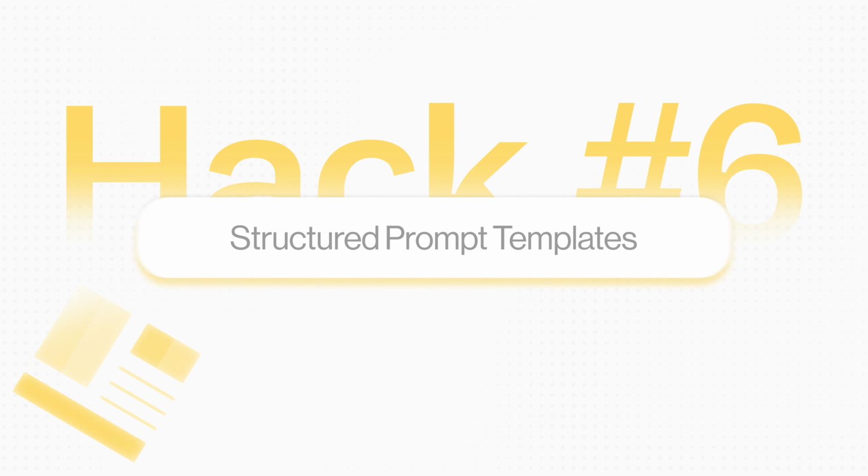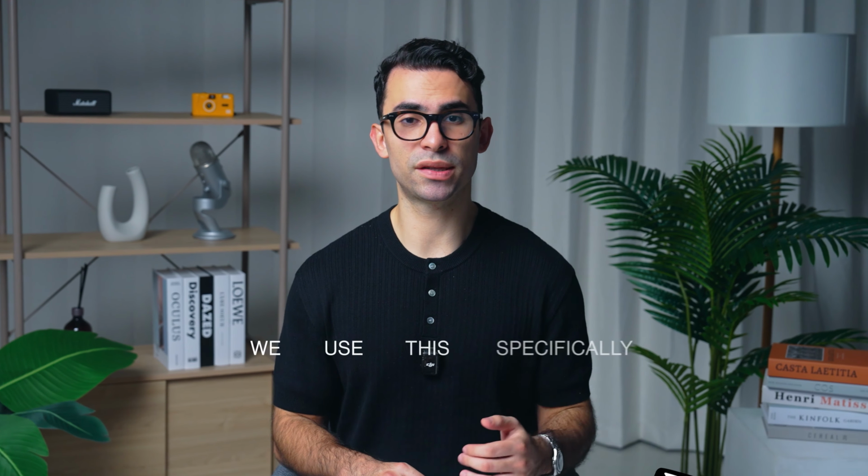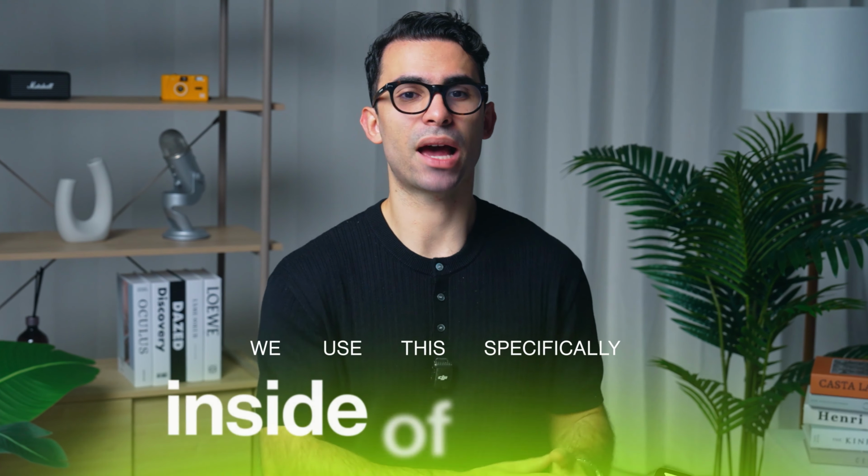Hack 6, structured prompt templates. A template is essentially a checklist for your prompts. And we use this specifically inside of Notion. And this is where things can get complicated, so I'm gonna give you a very simple format that you can follow. And then I'm gonna show you one use case that I've been using Notion AI for that I absolutely love. Okay, so here's the format that you should use.